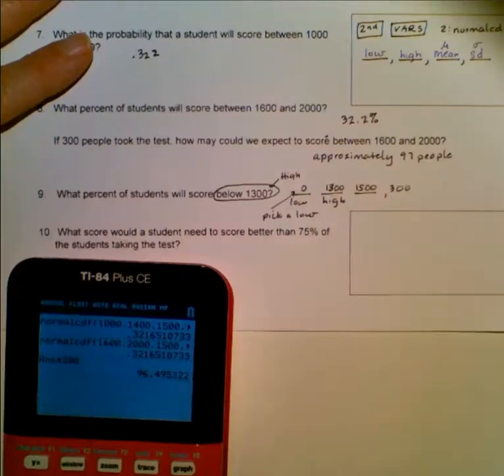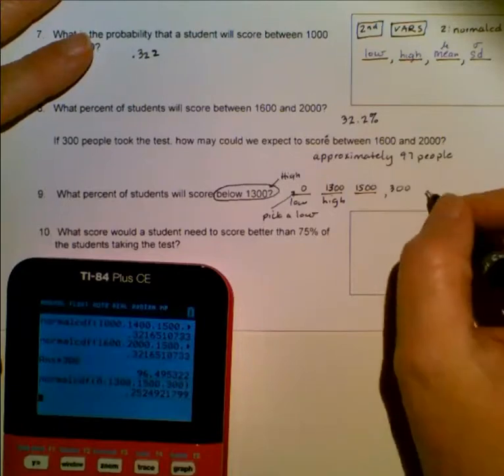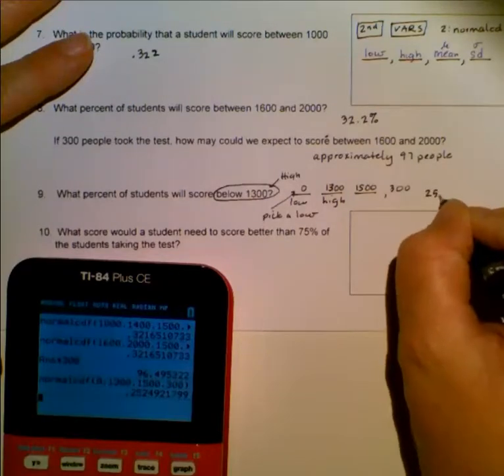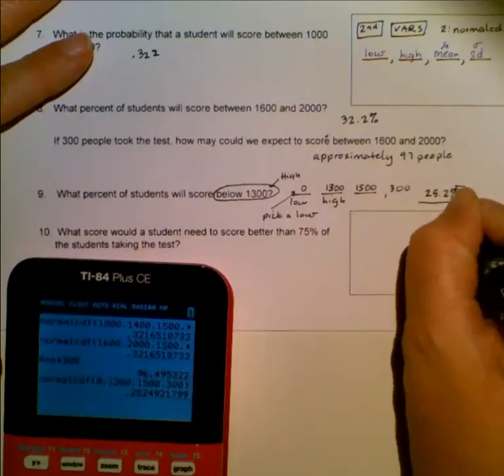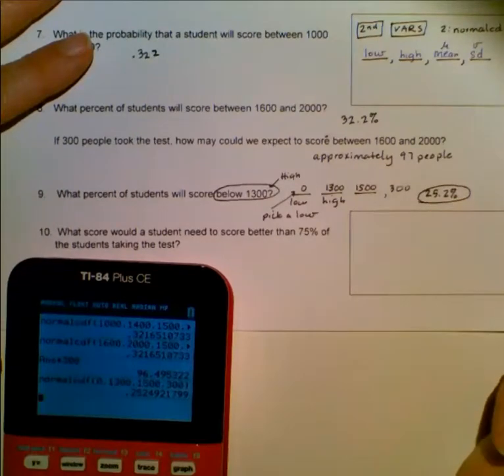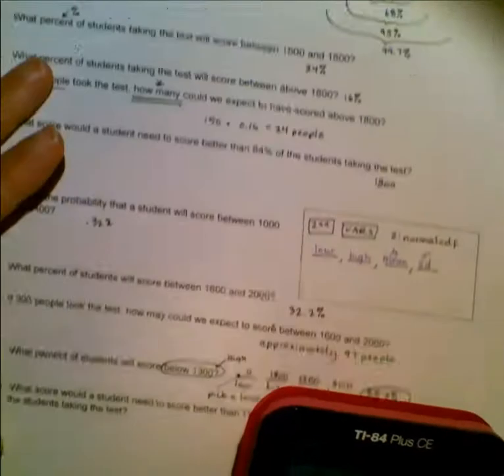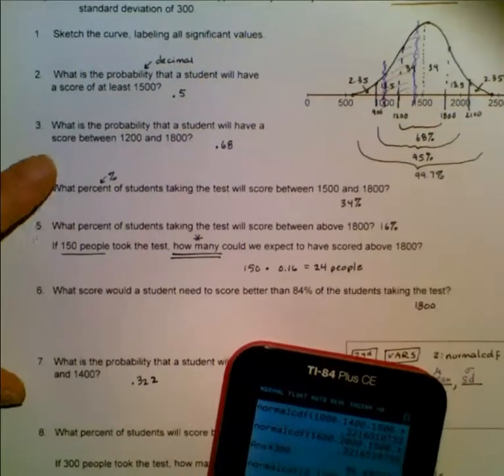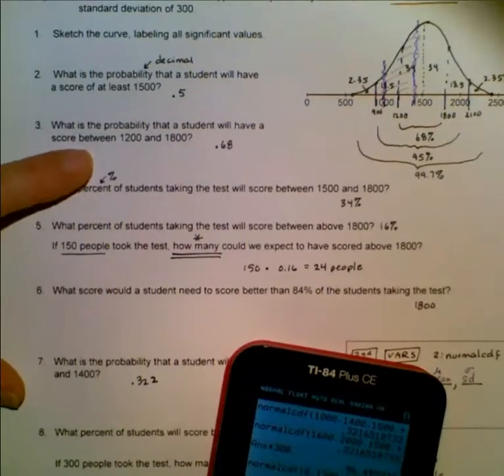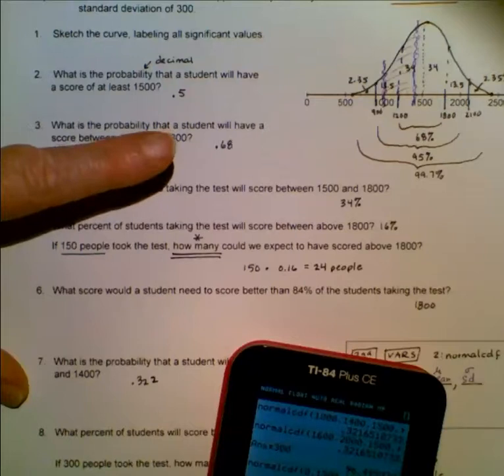And so I'm going to do second bars, normal CDF again, 0, 1300. Paste it in, and that is 25.2%. Okay. Done. So don't really have to remember those. Now, by the way, you could have used that same strategy on all of these up here. So these were really nice, and we didn't need the calculator because we have the empirical rule. But if you don't happen to remember it, you could always use the calculator.